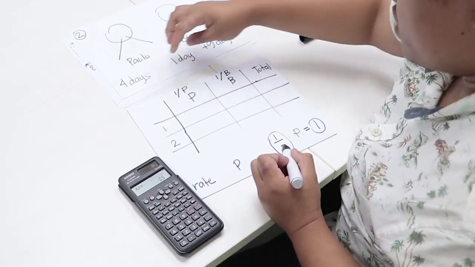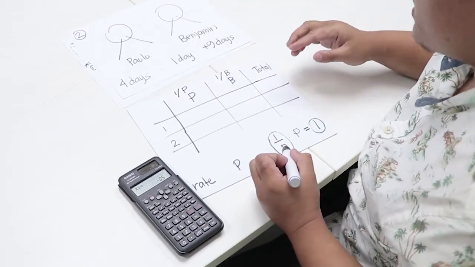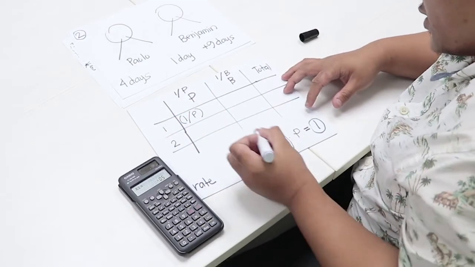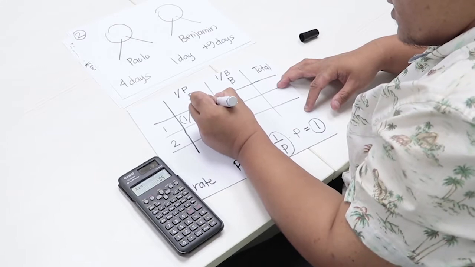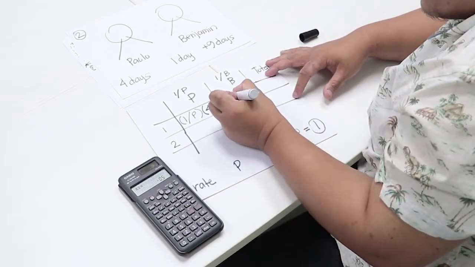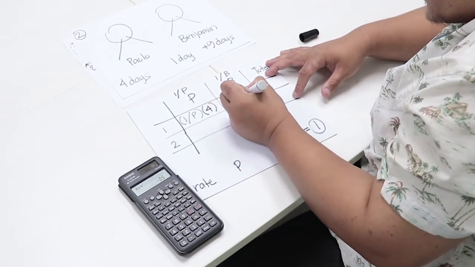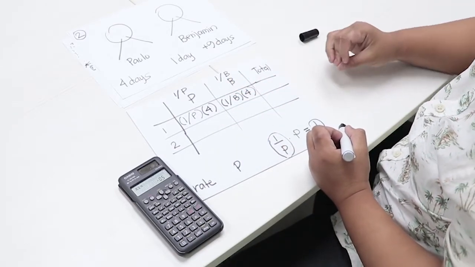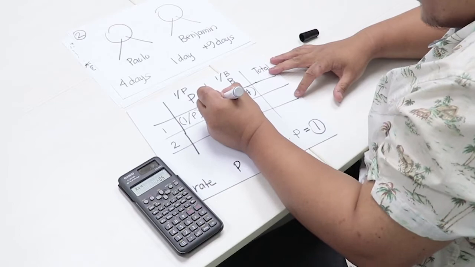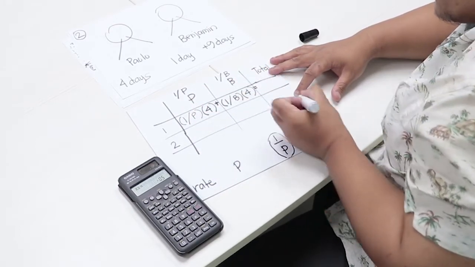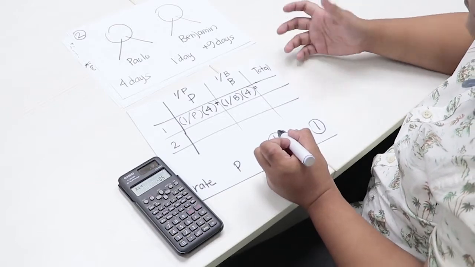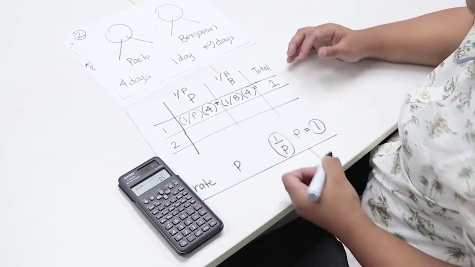Now for Paulo and Benjamin, they work for 4 days. So this is the rate, 1/P, times the number of days, 4 days. Then for Benjamin, 1 over B times 4 days. In total, if you add them and equate, they finish one whole load of work, equals 1.